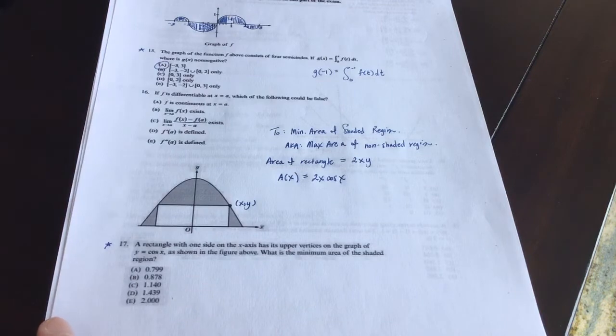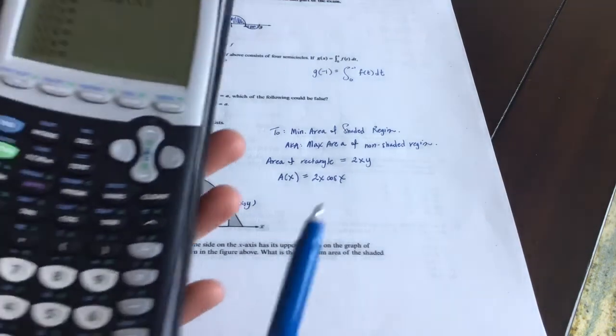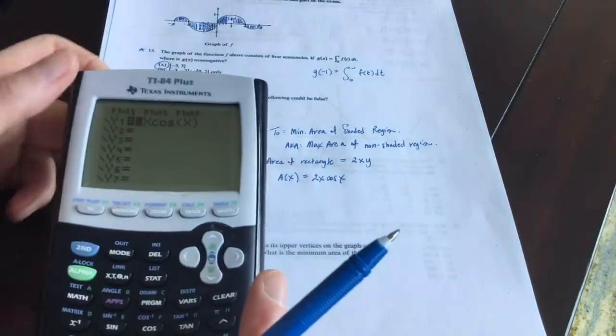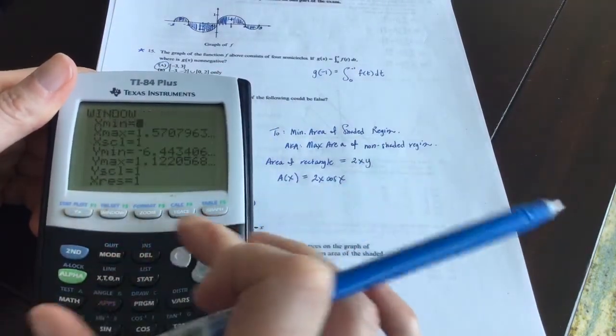And then there are lots of ways to handle this situation. You could take the derivative and find when the derivative is 0 and do all sorts of fun calculus. Or since you're on the calculator section, you could take advantage of that. So what I decided to do was just graph the area function itself. Make sure you change your window.